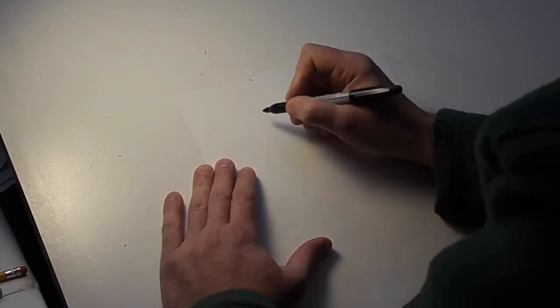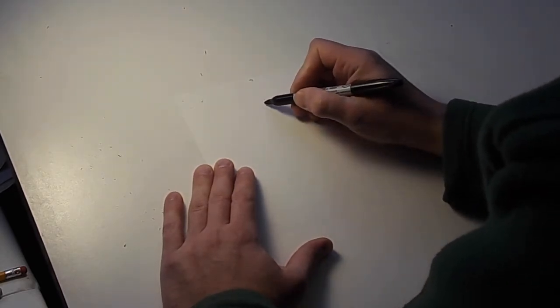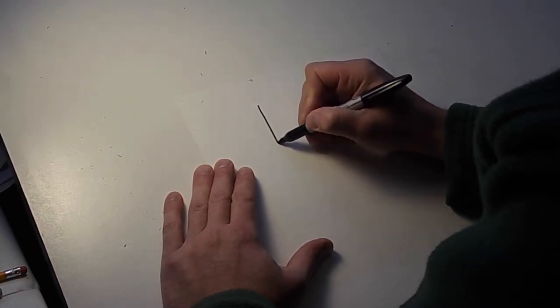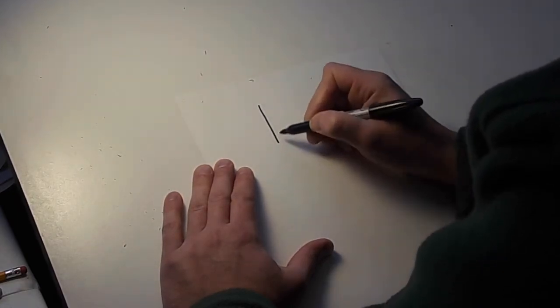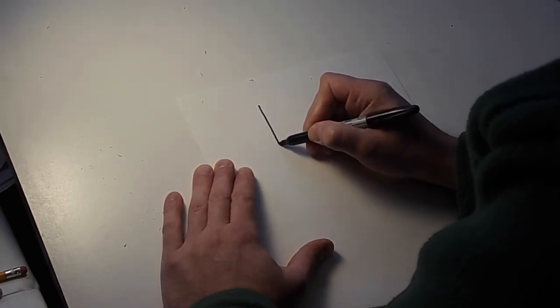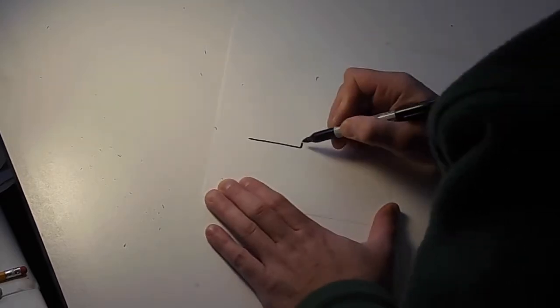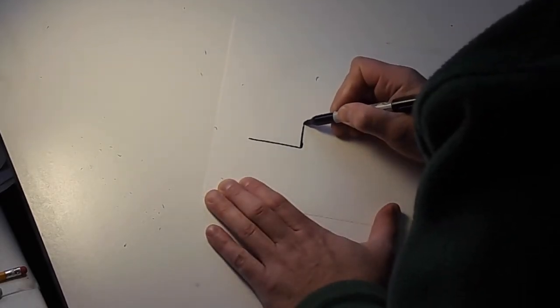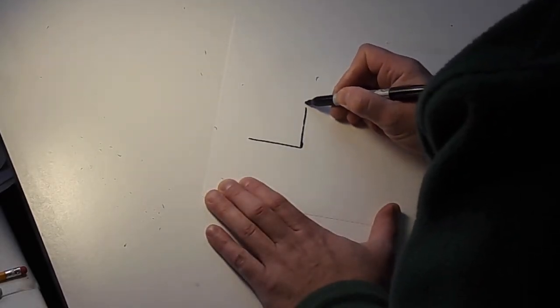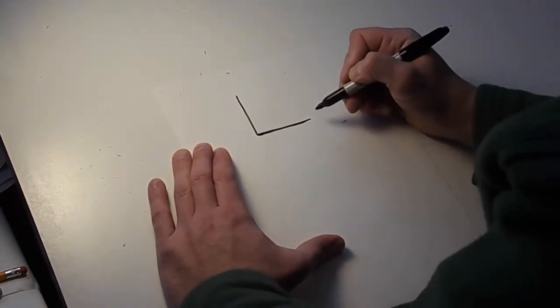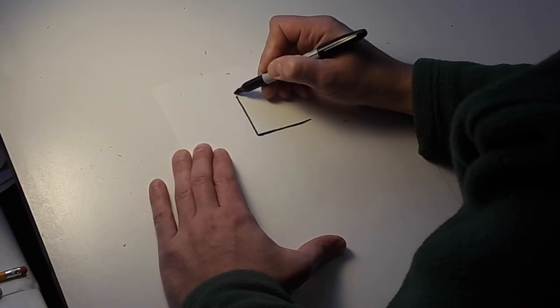So I'm going to start really with kind of like a letter L. So if I bring a straight line down, now I want to bring this line over. I want the sideways line to be about the same as the other one. Now I can tell that this line's longer, so I'm going to extend this one a little bit.